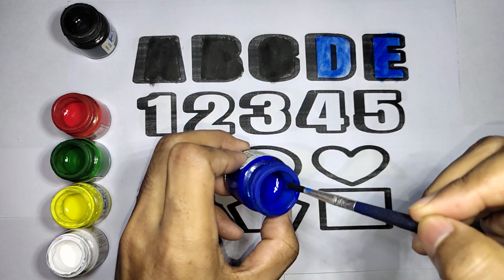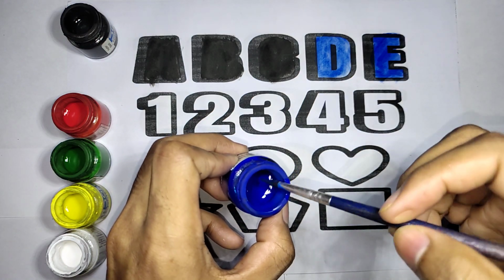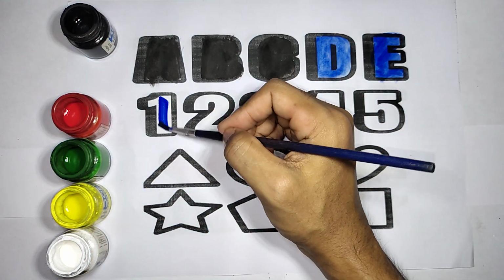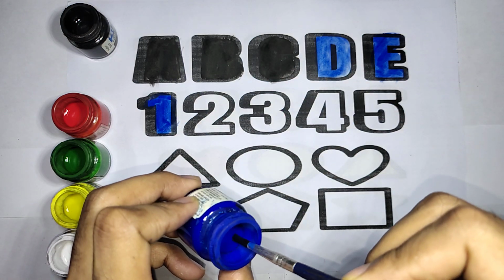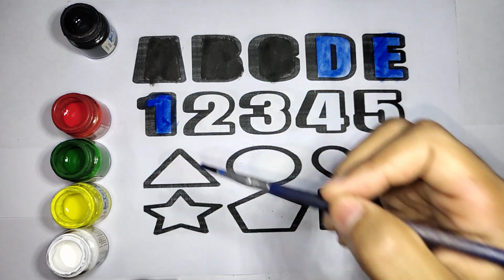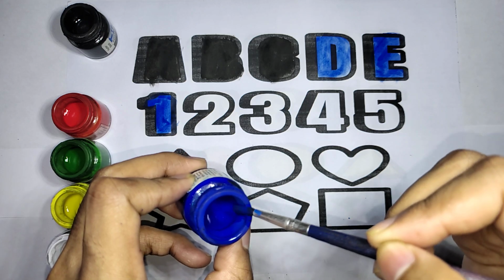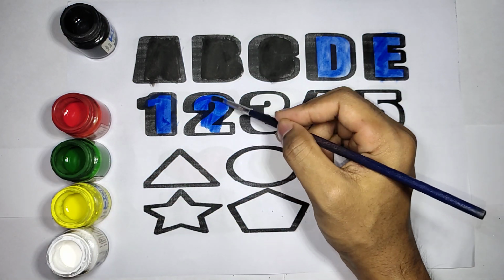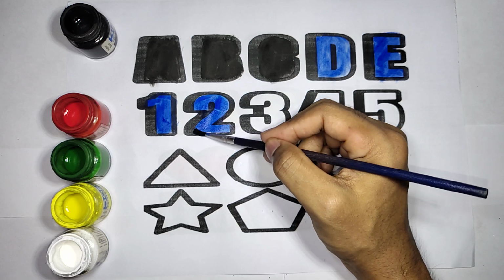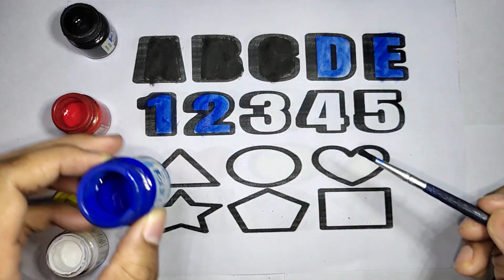Now we draw numbers. First we draw the number of 1. And the next one is 2. Now we draw the number of 3.